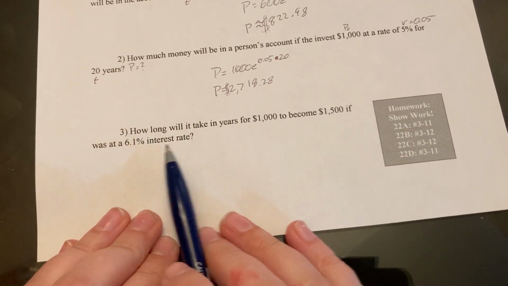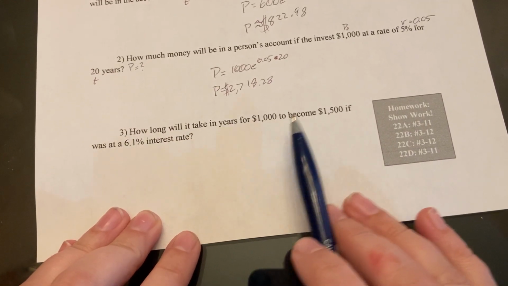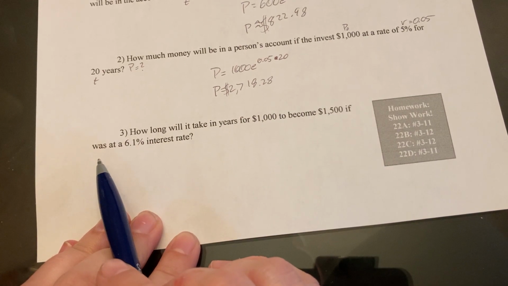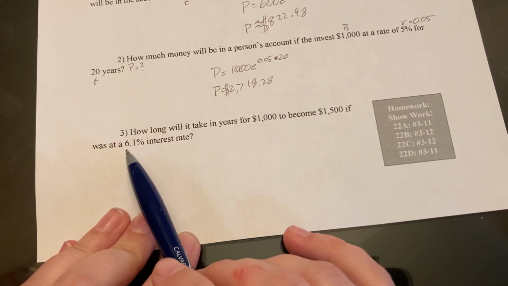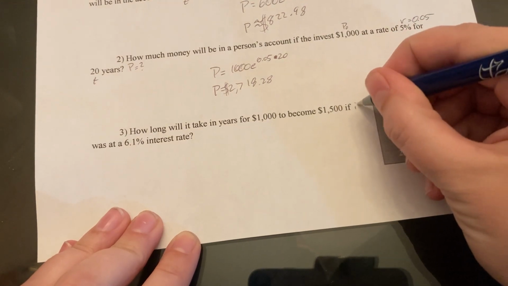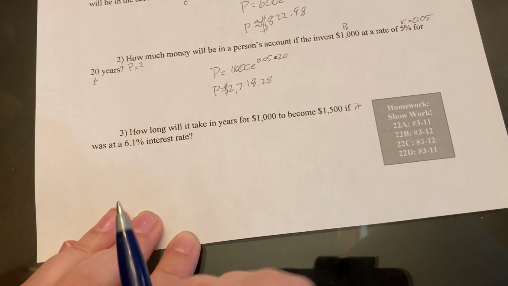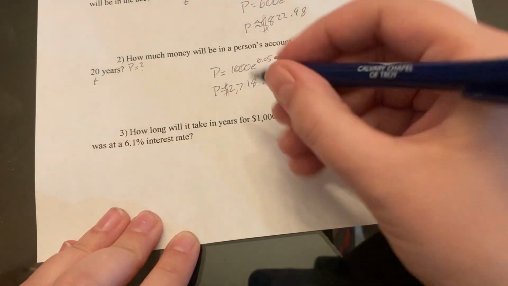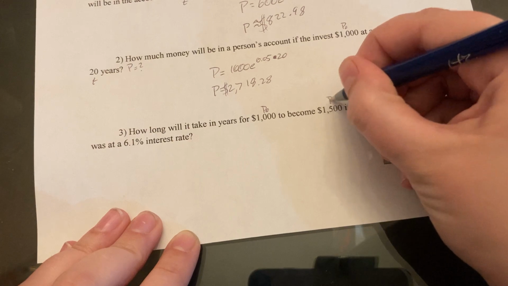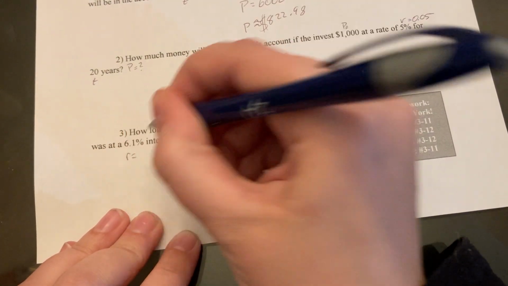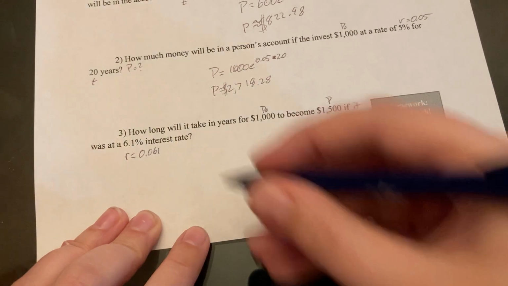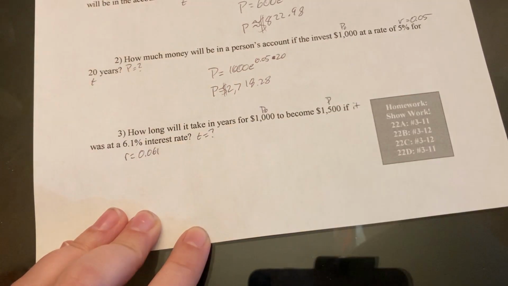Okay, last one. Here we go. How long will it take in years for $1,000 to become $1,500 if it was at a 6.1% interest rate? All right, so how long? So we have an initial, P sub 0. We have a final, and we have a rate, 0.061. All right, so we don't have time.